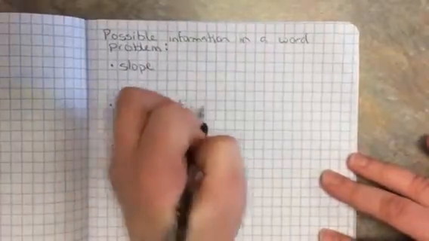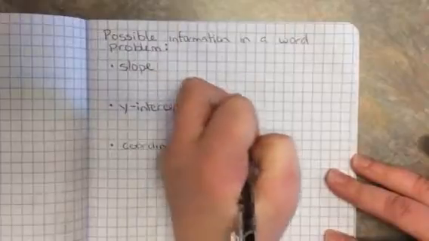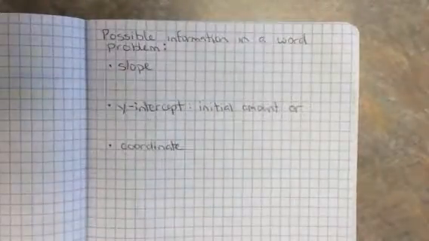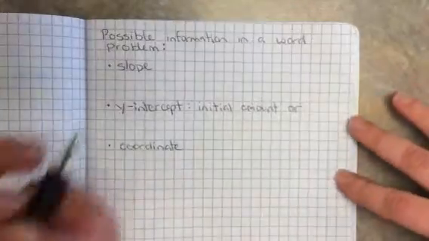So the y-intercept will always be an initial amount or something that happens at the beginning of the situation.